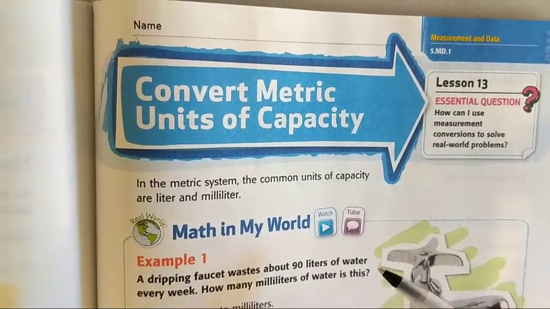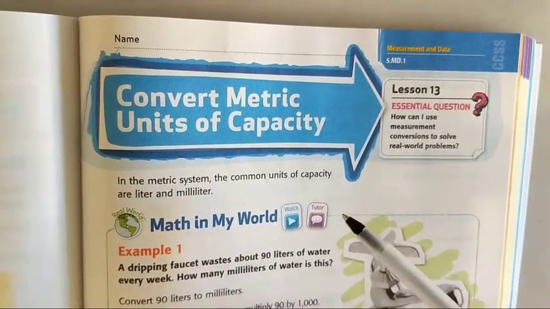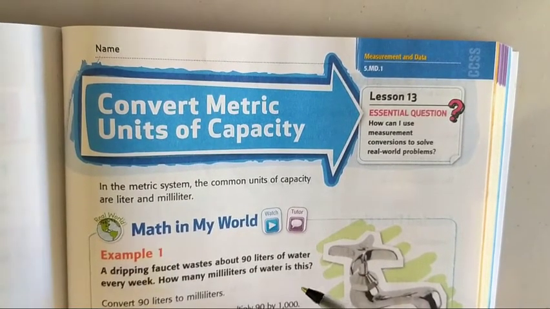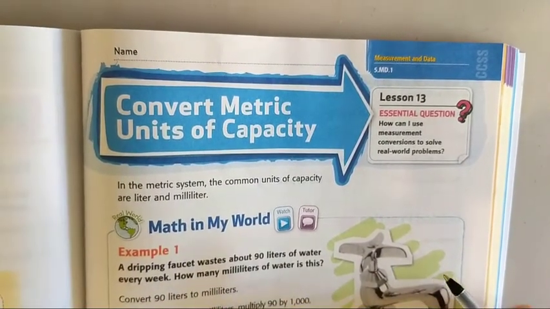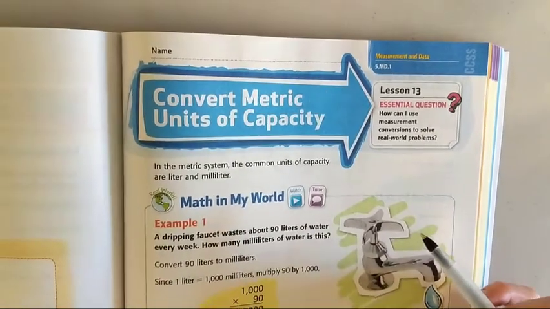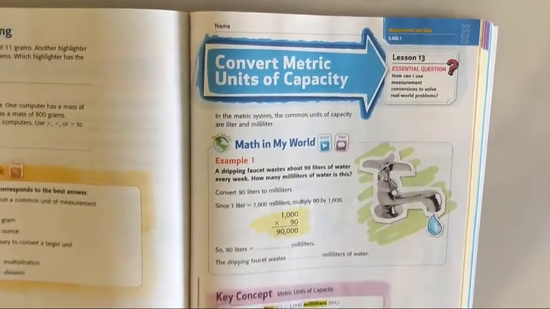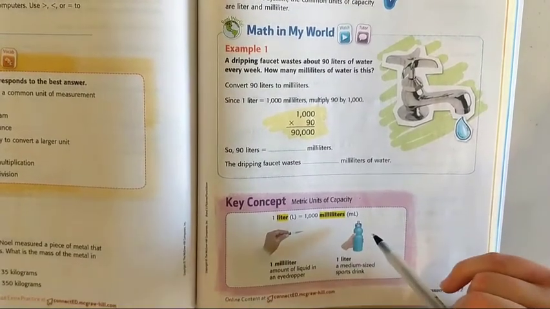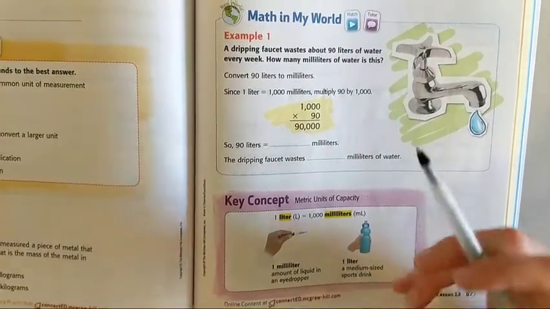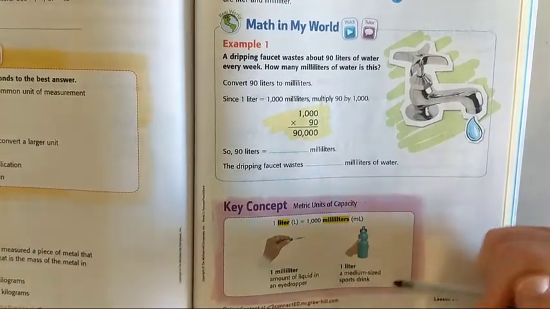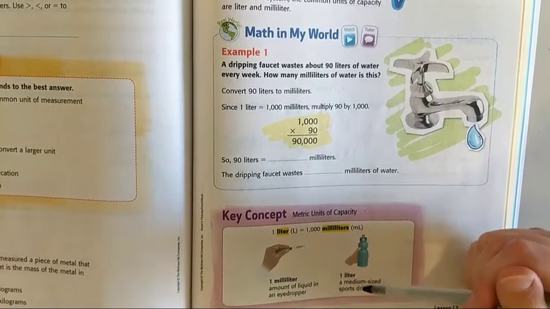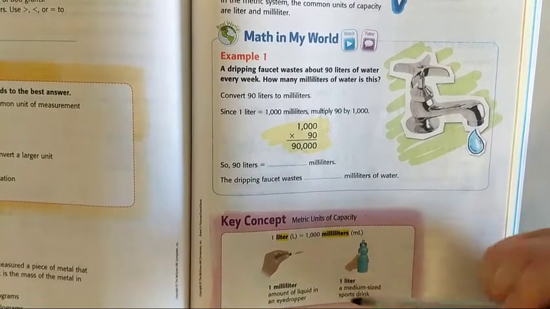So for the final part of our measurement and data unit, we are converting units of capacity that are metric. And our capacity is like a volume, how much something can hold. And our metric units are milliliters, so that's about the amount in an eyedropper, into liters, which is kind of those large water bottles. So this is somewhat similar to quarts and pints, kind of in between those.